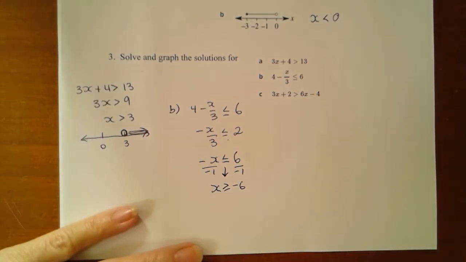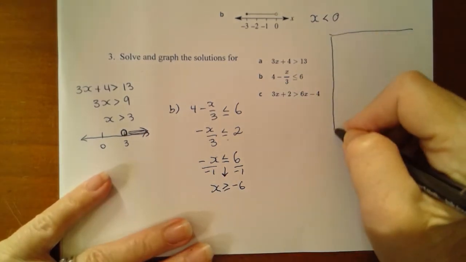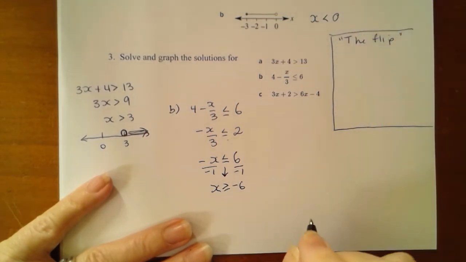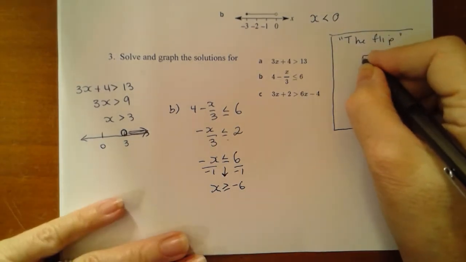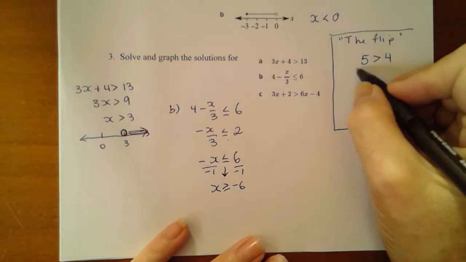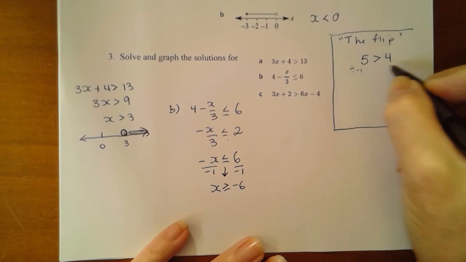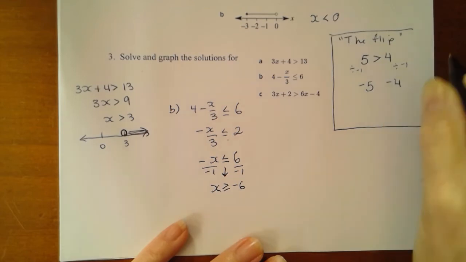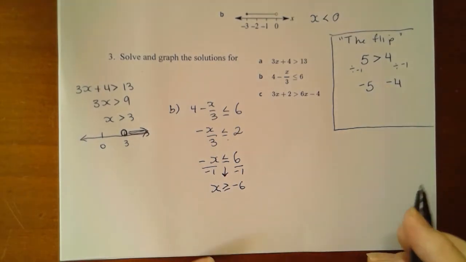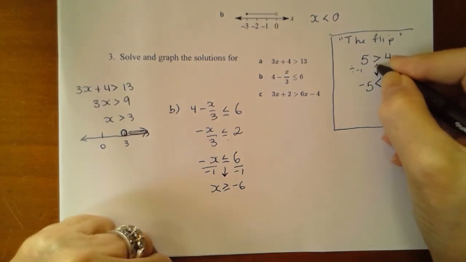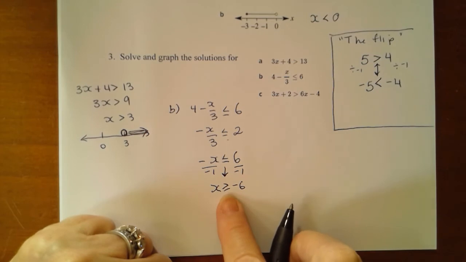Okay? Let's just talk about that for a quick second, the sign flip. I'll do it over here, and I'll call it the flip. All right, so if I say to you, 5 is greater than 4, that's fine. If I divide both sides by negative 1, I get negative 5 and negative 4. Now, which one of those is bigger? Well, on the number line, things go in the opposite direction when they change sign. So this is bigger. So that's why that flip occurs. So anytime you divide or multiply by a negative number of any kind, you do the flip.